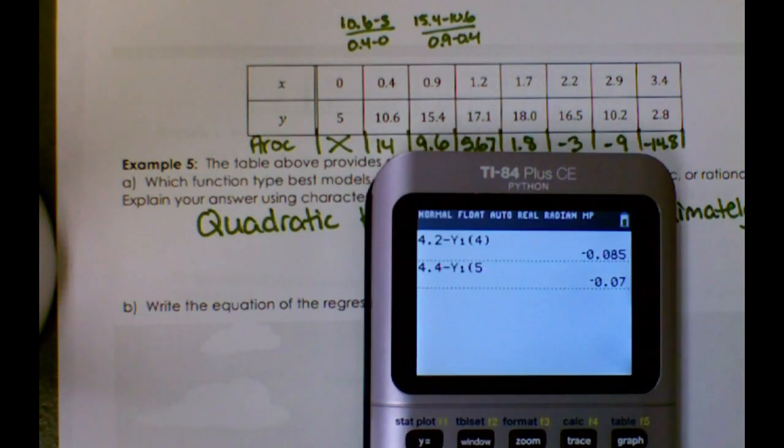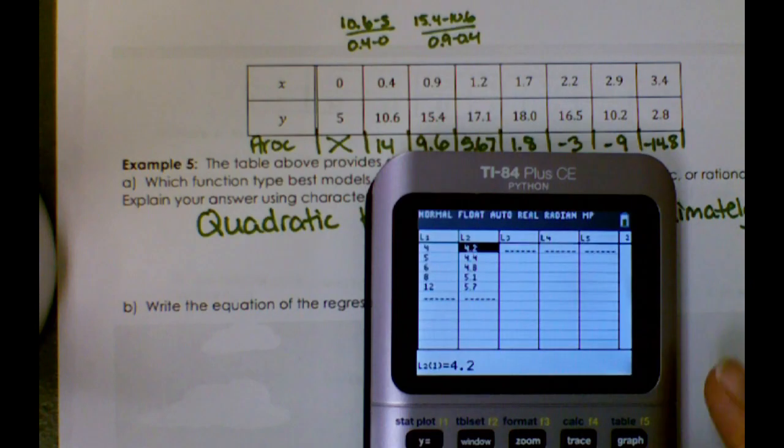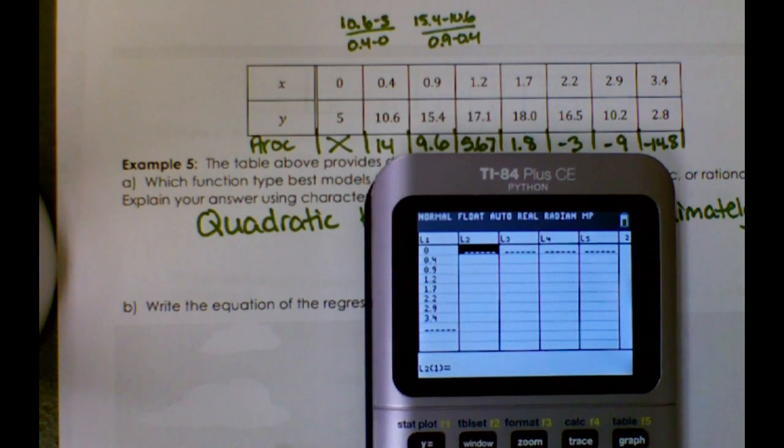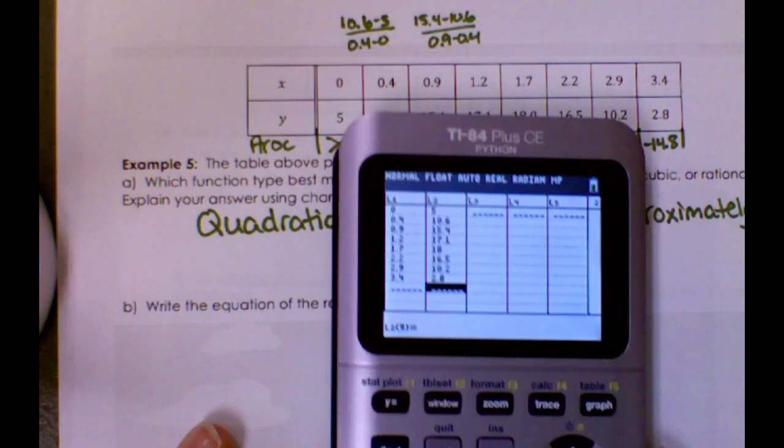So to write the equation of the regression model for the data, we go back into our calculator and we say, okay, stat, edit. We're going to clear out both lists. I'm going to enter my x values: 0, 0.4, 0.9, 1.2, 1.7, 2.2, 2.9, 3.4. I'm going to enter my y values: 5, 10.6, 15.4, 17.1, 18, 16.5, 10.2, and 2.8. Be very careful that you actually get all the right numbers in here, because otherwise your model will be incorrect.